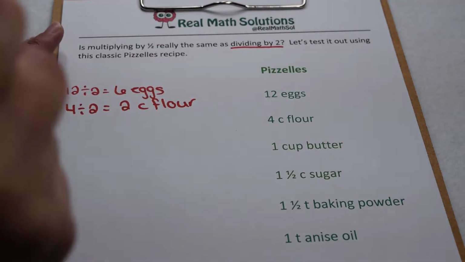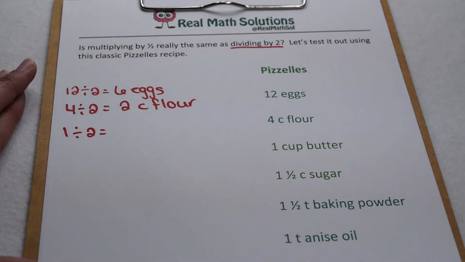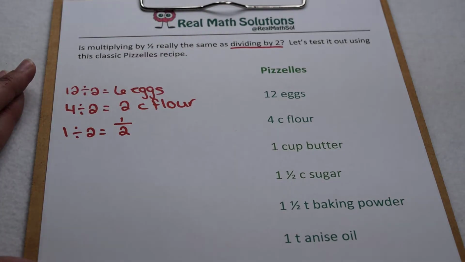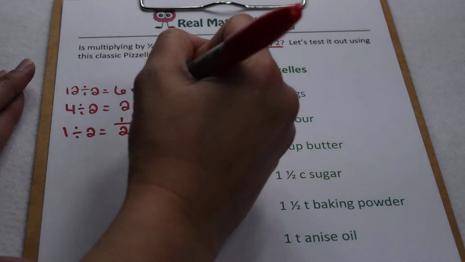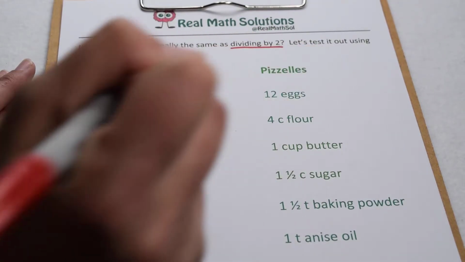From there, we need 1 cup of butter. So 1 divided by 2. Well, writing that as 1 divided by 2 is the same as writing it as the fraction 1 over 2. That's still 1 divided by 2. So we're going to need a 1/2 cup of butter to make half a recipe of Pizzelles.